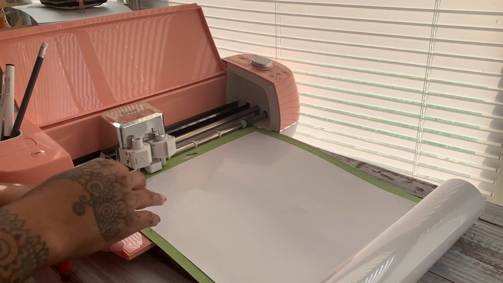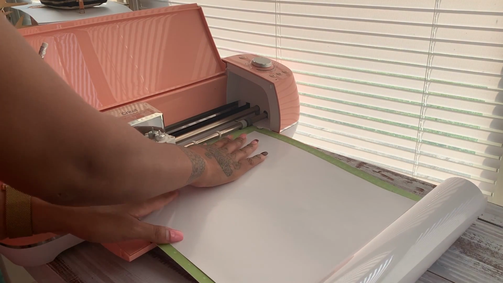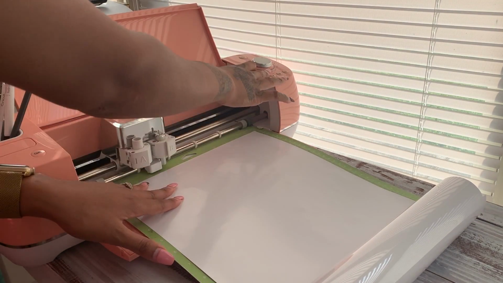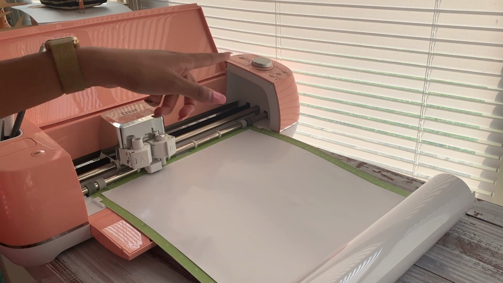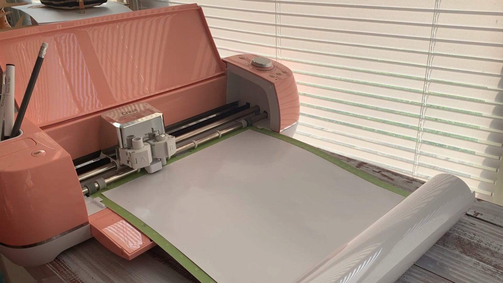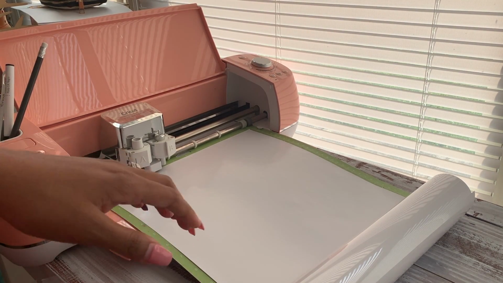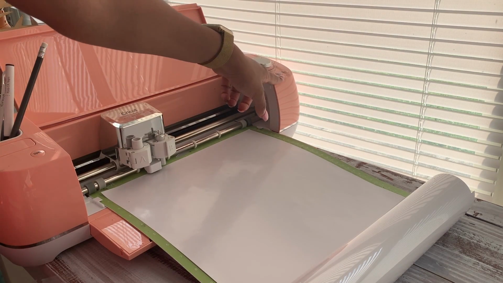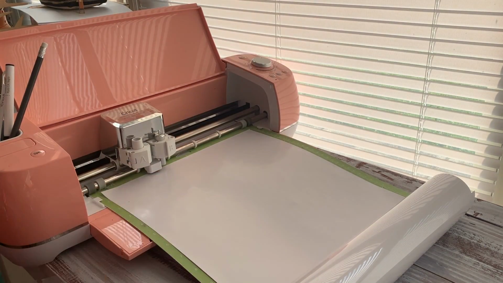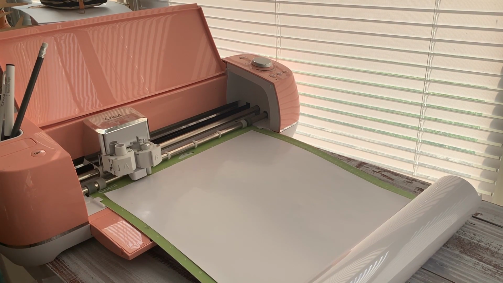All right, so you want to slide it in and then press the arrow button. Once you press the arrow button, your C will start blinking. When it starts blinking, you press it and it'll start cutting.